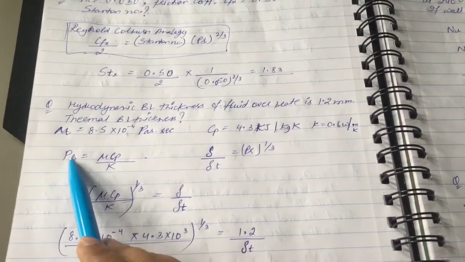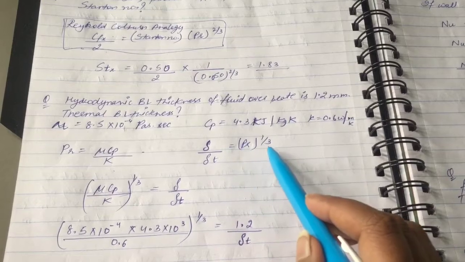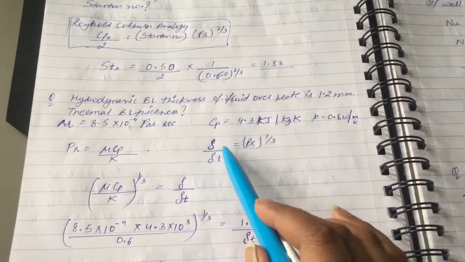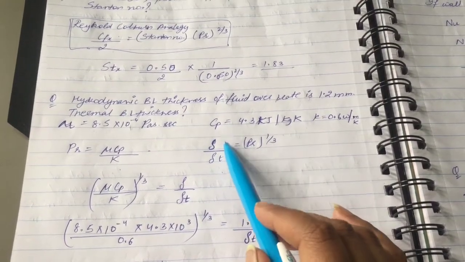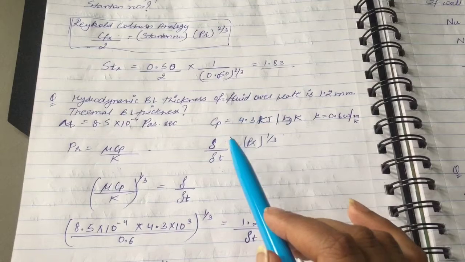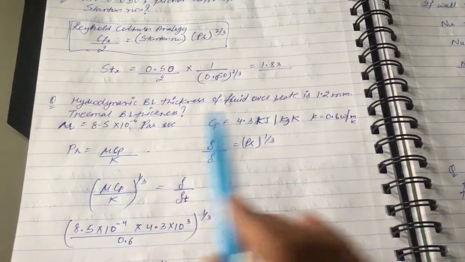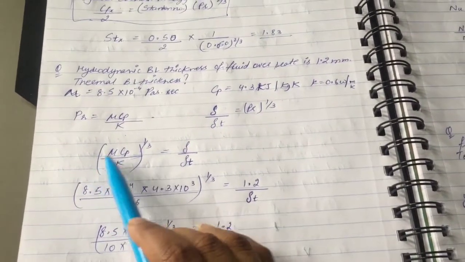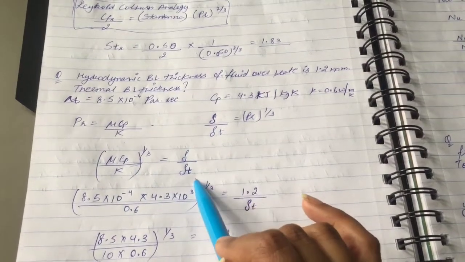So Prandtl number we know is mu Cp by K, and also we know that Prandtl number to the power 1 by 3 is equal to del by del t, where del is hydrodynamic boundary layer thickness and del t is thermal boundary layer thickness. So equating from this relation of Prandtl number, we find that mu Cp by K to the power 1 by 3 is equal to del by del t.